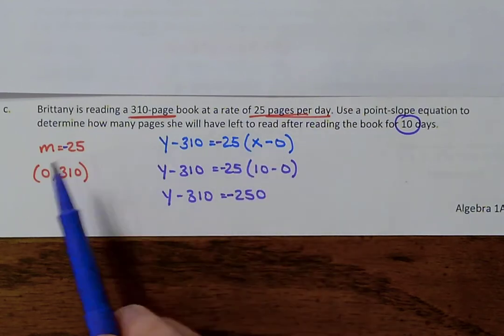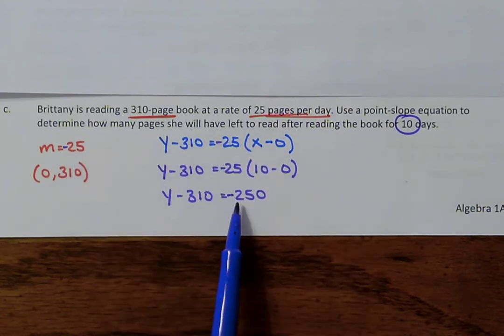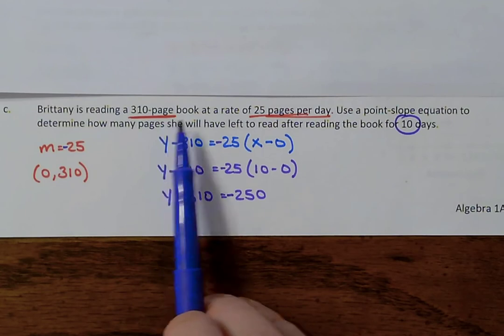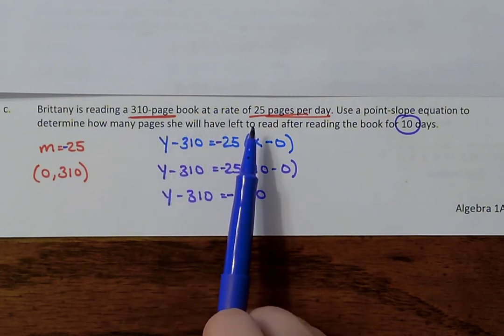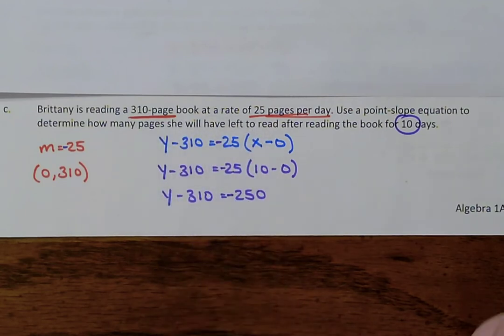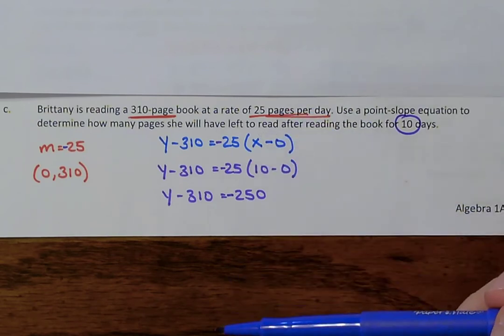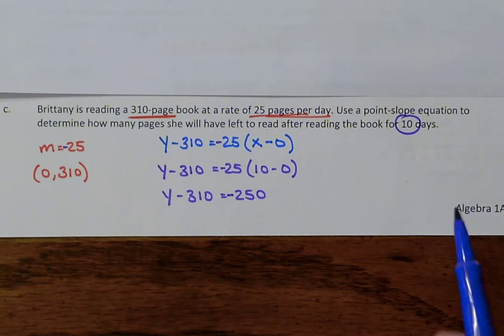Again, the reason why it should be negative 25, thus resulting in negative 250, is because she starts at 310 pages. In each day she reads 25, so it goes down. If we were writing pages, it would go up, but because she's reading, she's decreasing how many are left. So I have y minus 310 equals negative 250.